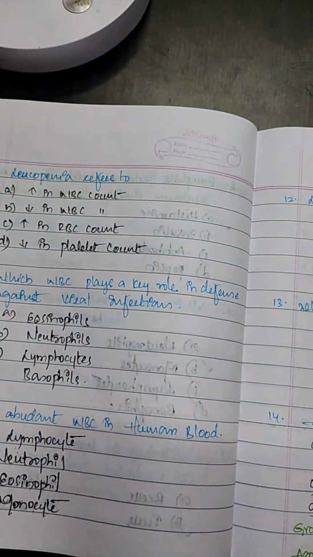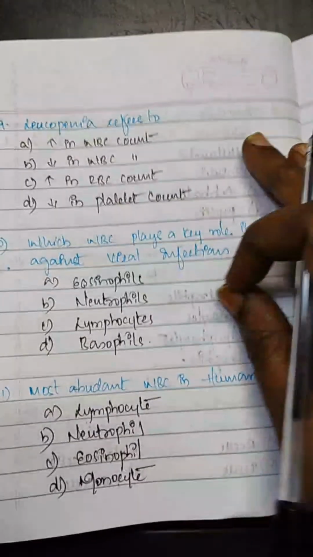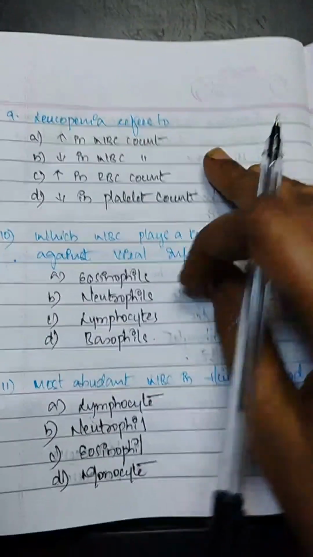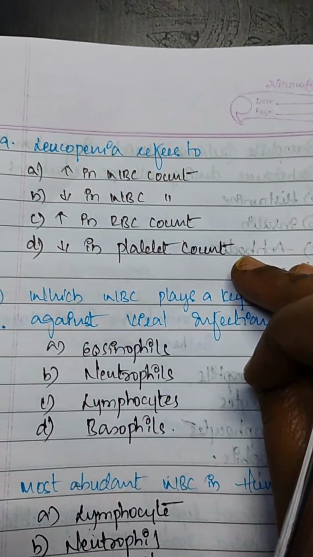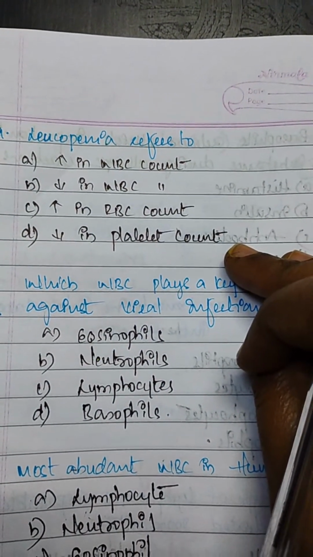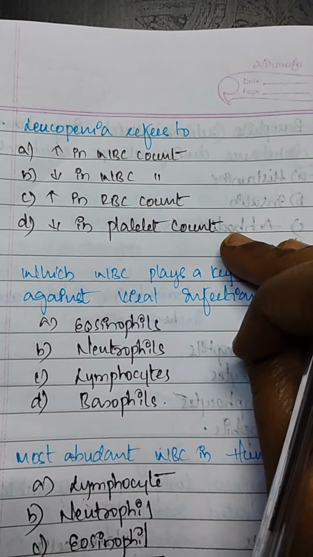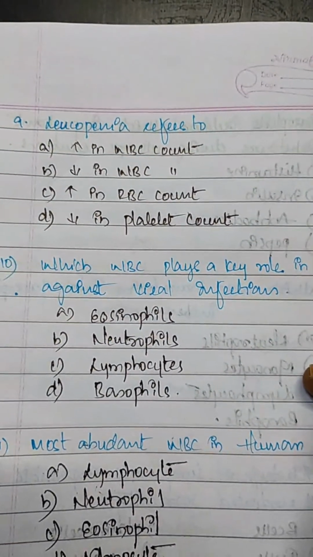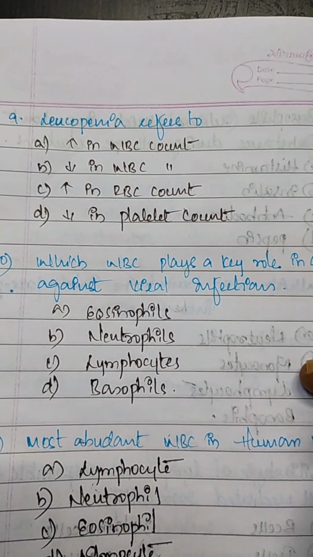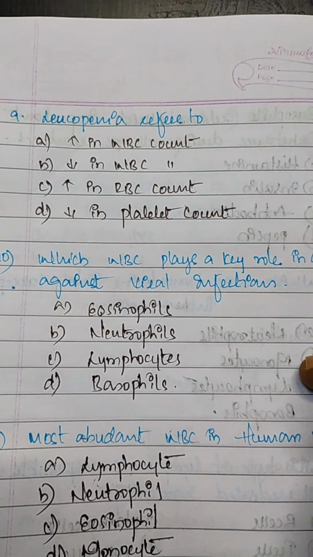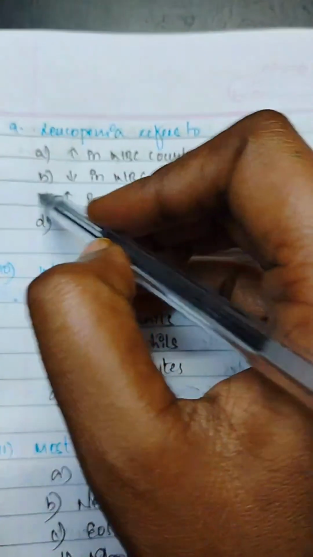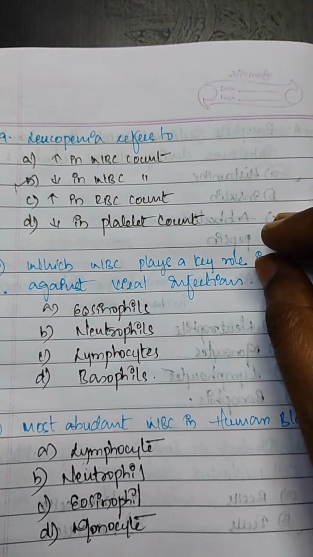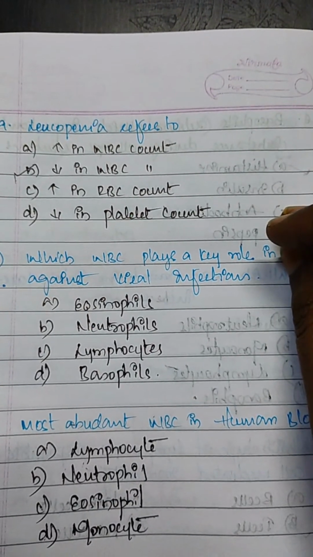The next question, what is meant by leukopenia? Increase in WBC count, decrease in WBC count, increase in RBC count, or decrease in platelet count? And the answer is B, decrease in WBC count is called leukopenia.